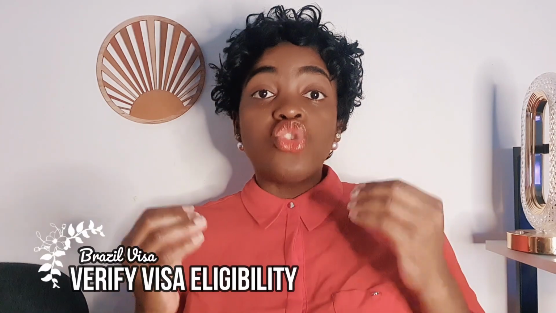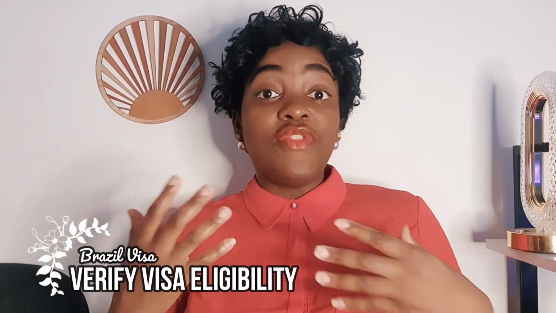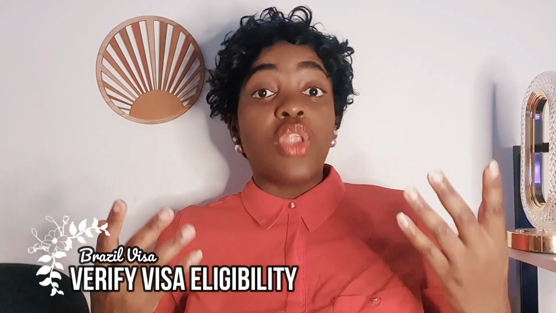Step 2, you need to verify if you actually need a visa to travel to Brazil. The Brazilian visa is being waived for some particular countries, so you need to check. Most of the time, this waiver is for touristic purposes and it is a short-term visa. So if you're coming for a short-term stay, then you don't need a visa if you come from these particular countries. If you're coming for long-term, you have to apply for the required type of visa.